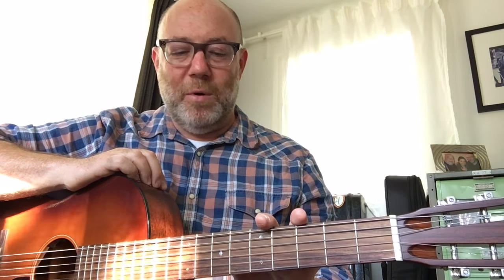Now, if you know your major scale modes, one way to look at this scale is to say, okay, this is the second mode. So it might have something to do with Dorian, because in the major scale, the second mode is Dorian. And we would just have to change one note.